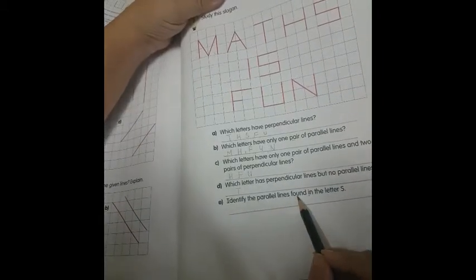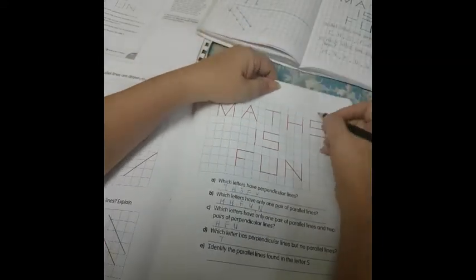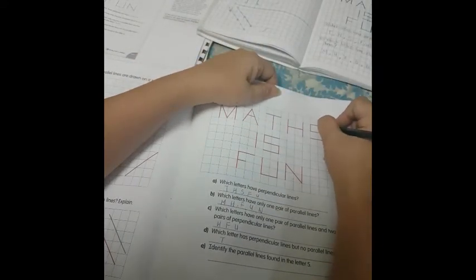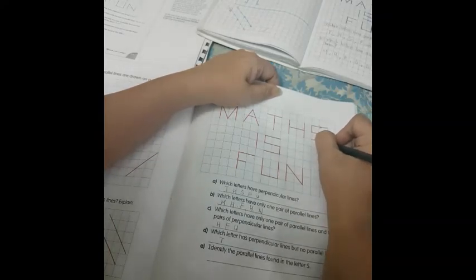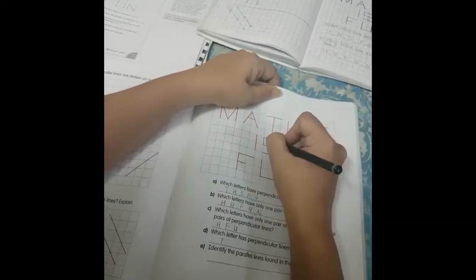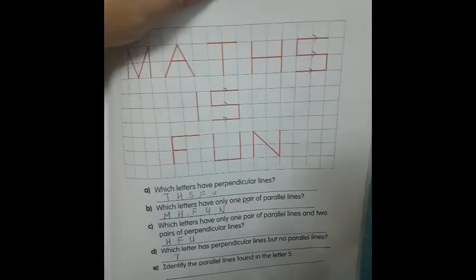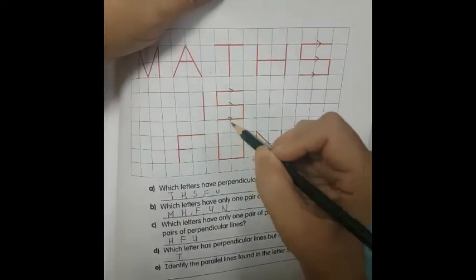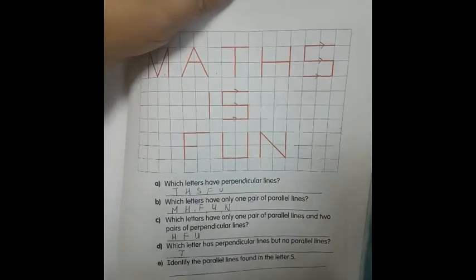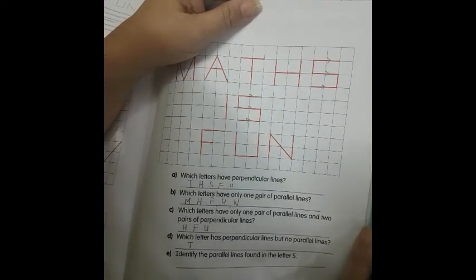Identify the parallel lines found in S. So what you have to do is show the parallel lines found in S. So I'm going to draw the arrows to show the parallel lines. In order to show parallel lines, you must show the arrows. So you can see I am drawing the arrowheads. These are called arrowheads to show the parallel lines in the letter S.